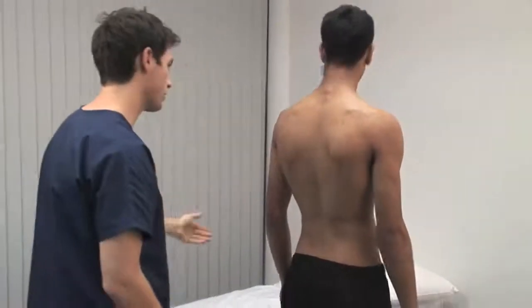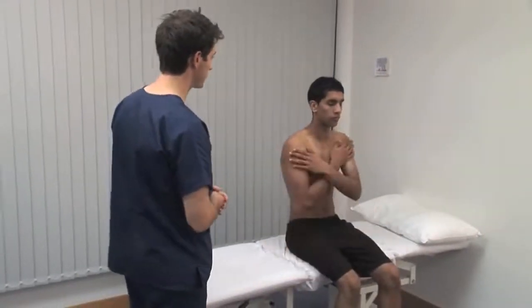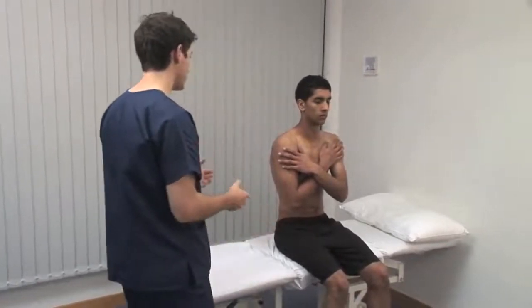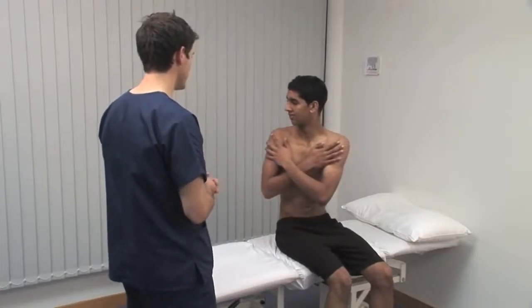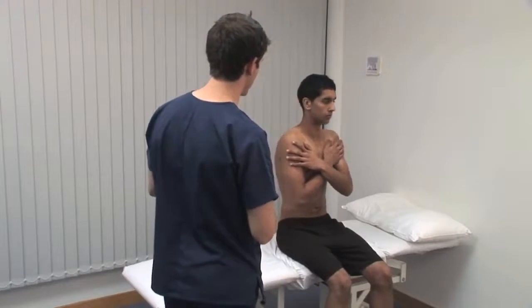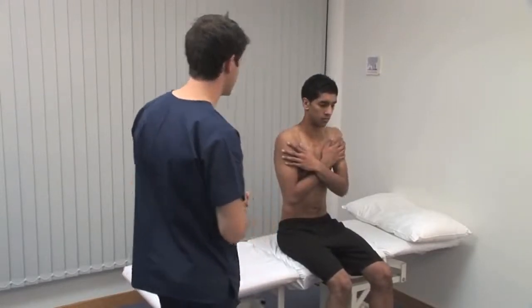Just sit down on the couch for me and cross your arms. And now I'd like you to look towards me. Rotate towards me. With the patient sitting, the pelvis cannot rotate. Look for rotation between the shoulders and the pelvis. Almost all of this occurs in the thoracic spine.